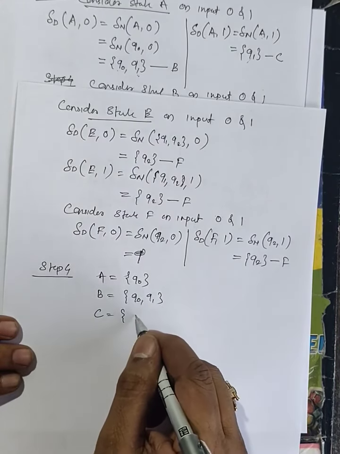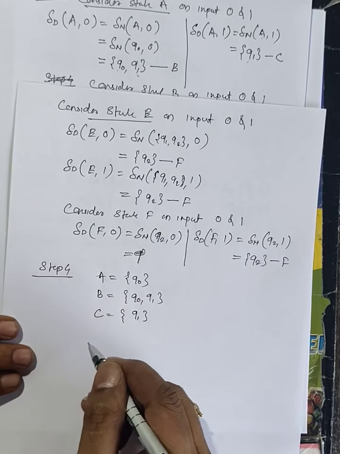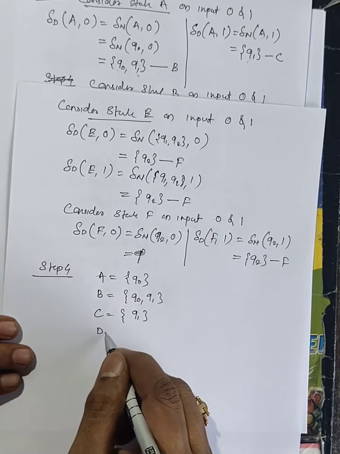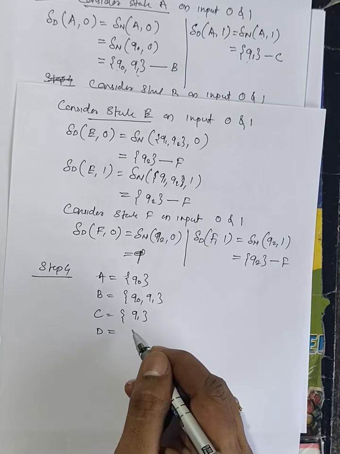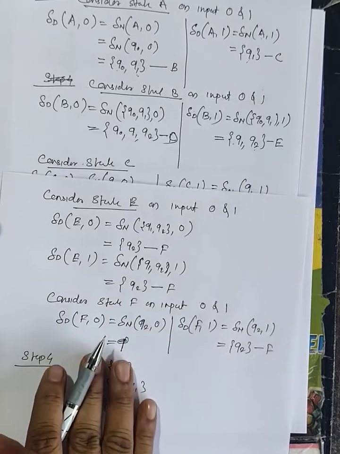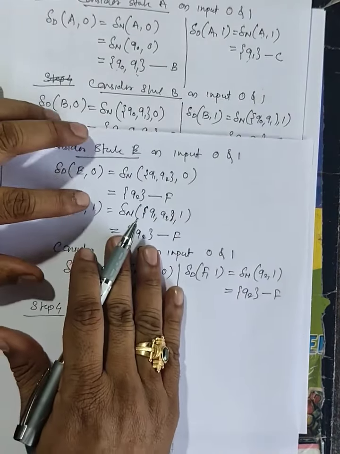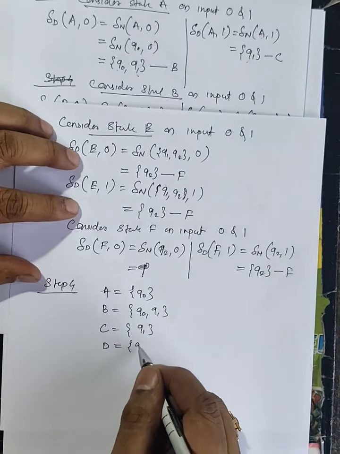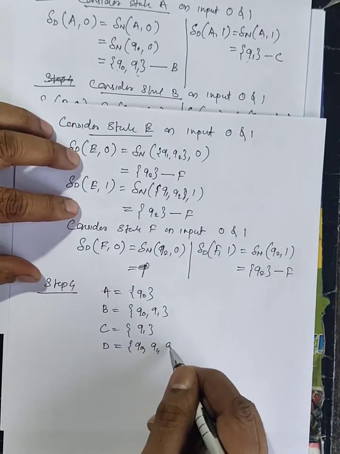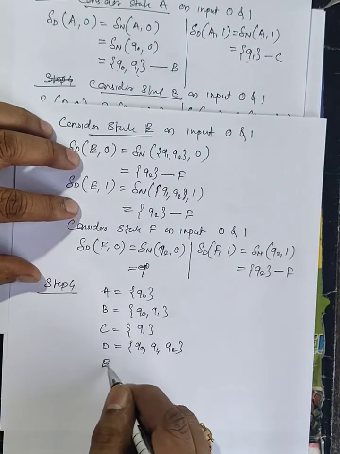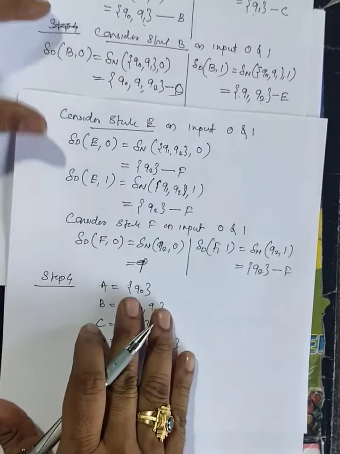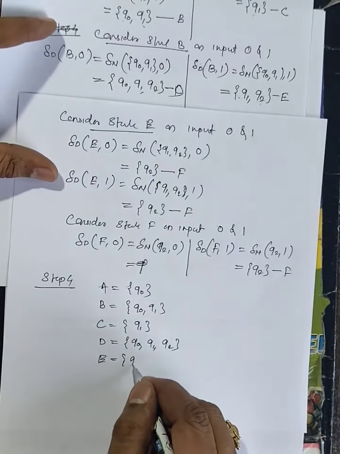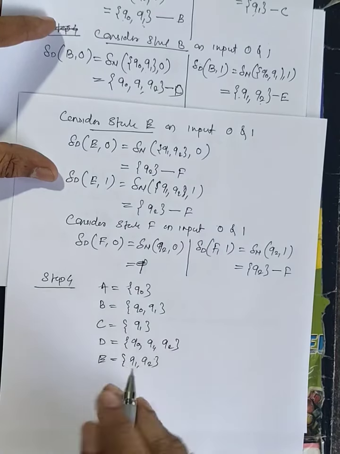C equals only Q1 and D equals Q0, Q1 and Q2. E equals Q1 and Q2.